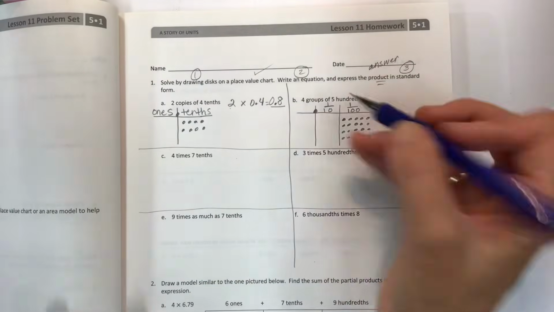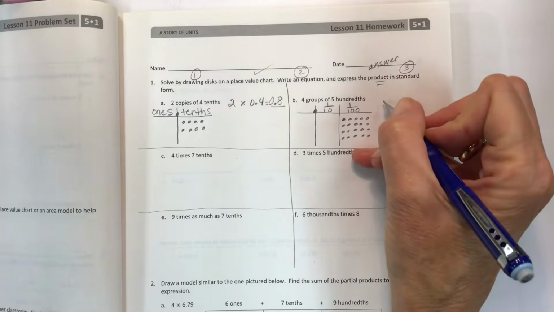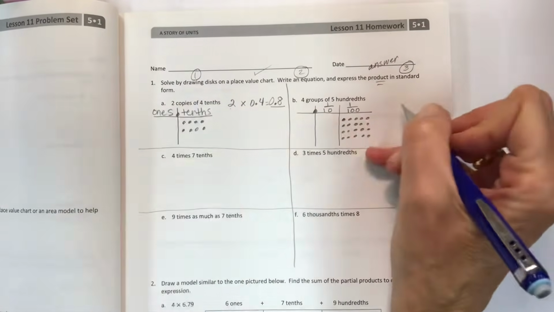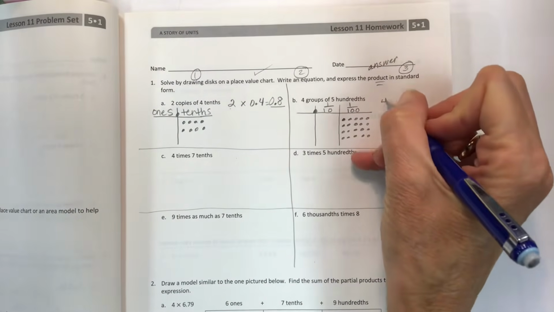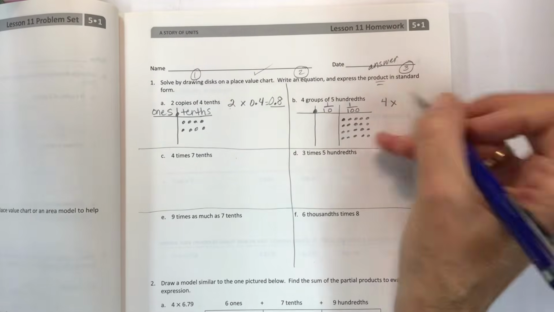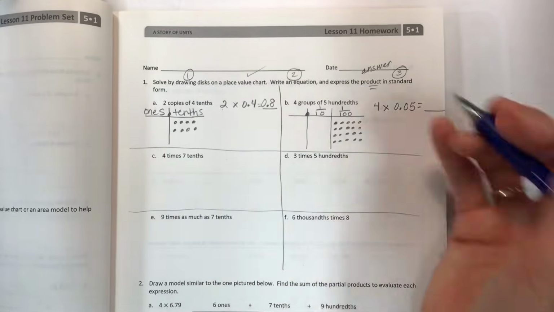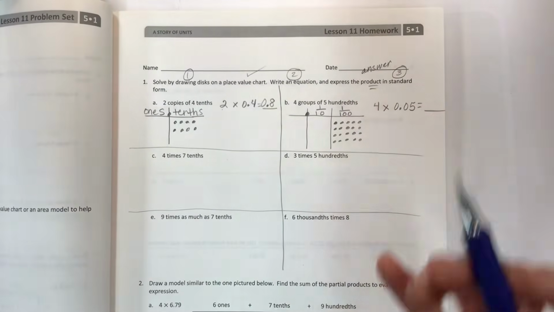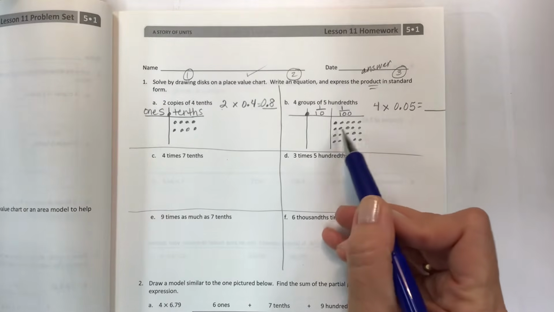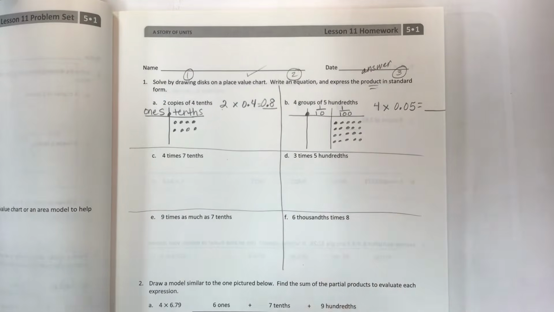So what's going to happen when I do my standard algorithm over here, like in my equation, I have 4 times 5/100, like that, okay? And I know that 4 times 5 is 20, and I can count it here, 5, 10, 15, 20, but where does the decimal go?